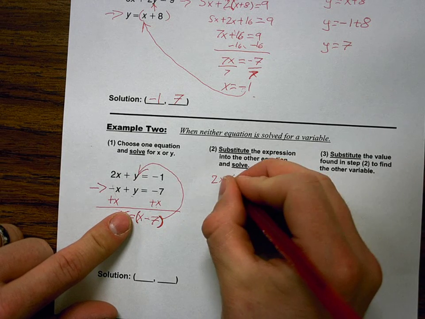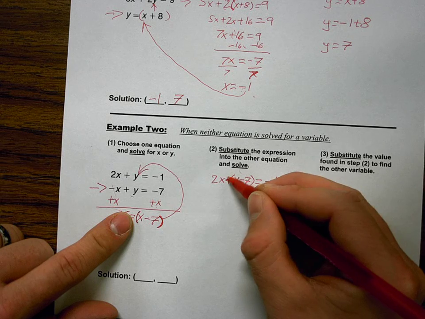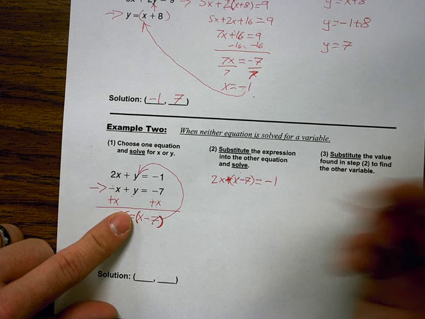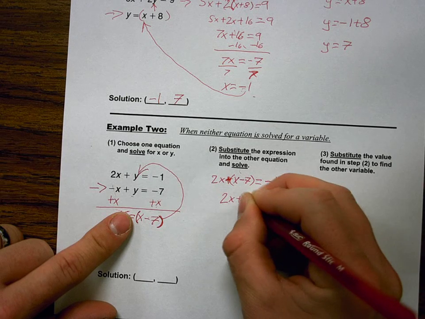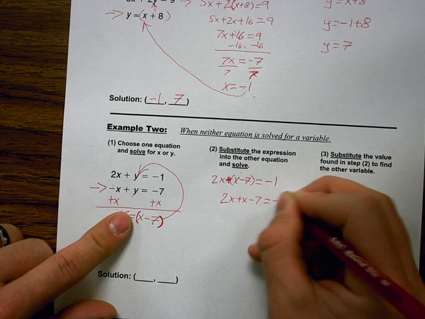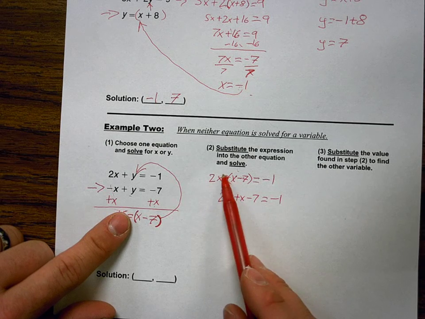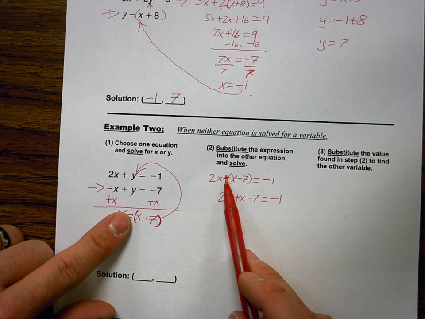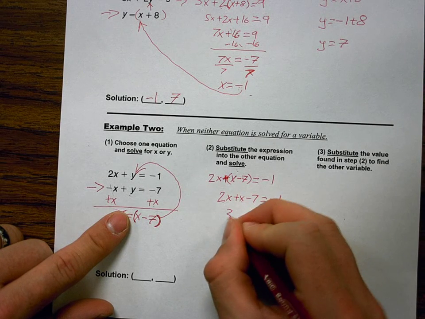To get rid of this parentheses, all I have to do is distribute the 1 in front of it. 1 times x is x. 1 times negative 7 is negative 7. So 2x plus x minus 7 is negative 1. I don't multiply 2x out. I distribute the 1 in front of the parentheses. 2x plus x is 3x.